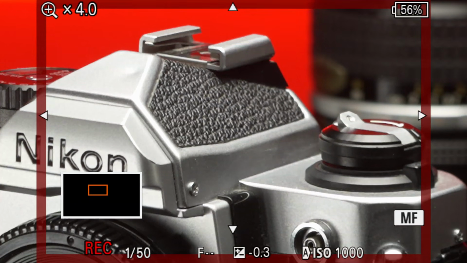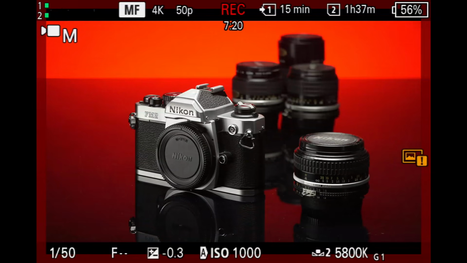And there you have a nice sharp looking camera, and the 50mm lens is nice and sharp. But more importantly, the lenses in the background are still nicely out of focus. And we haven't affected that look, and we've now got that separation working well for us.